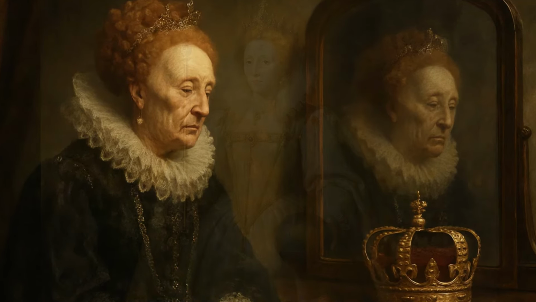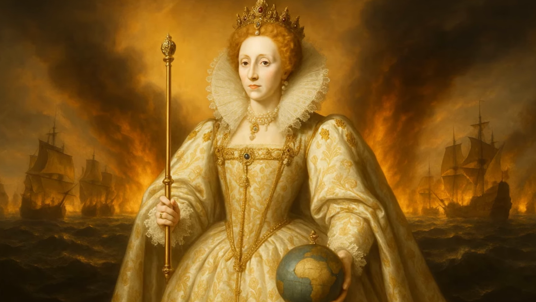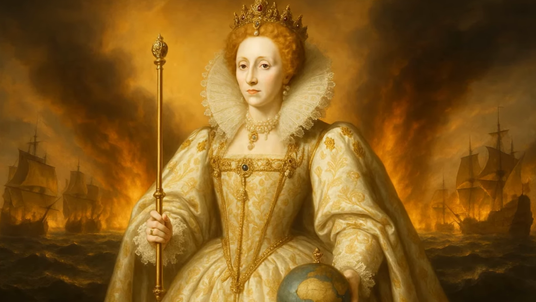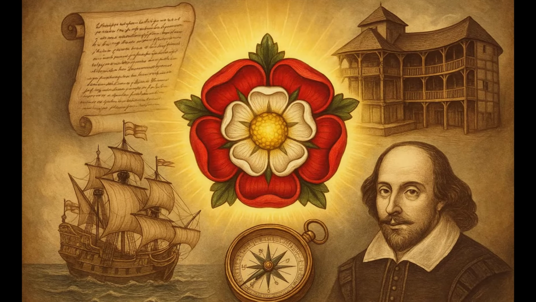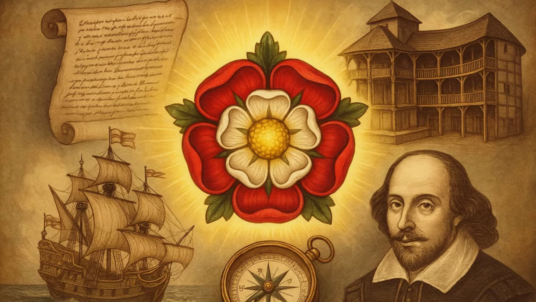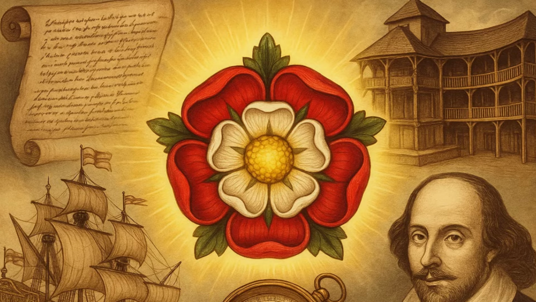The realm defeated the Spanish Armada in 1588, developed its seafaring and trading power, and sponsored voyages of exploration to the New World. Elizabeth governed for 45 years without producing an heir, making her the last Tudor monarch. Her era saw the monarchy become a symbol of national pride and stability.